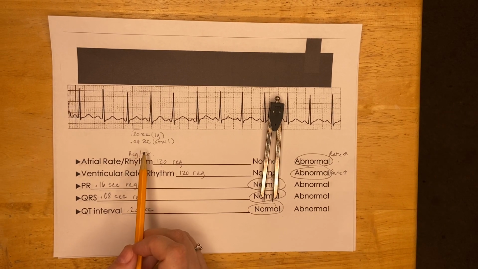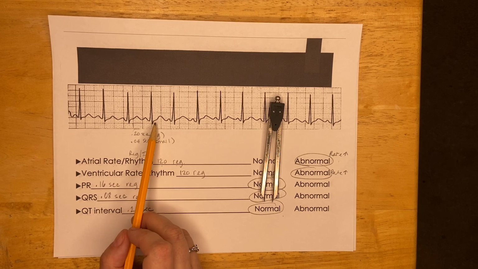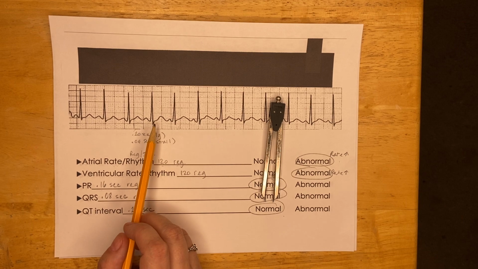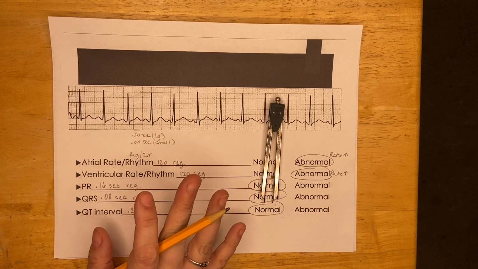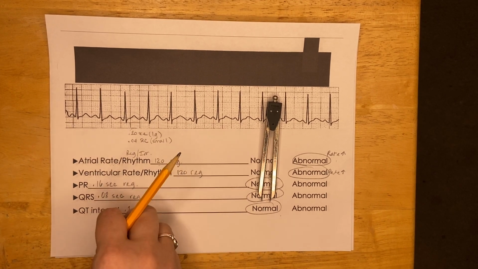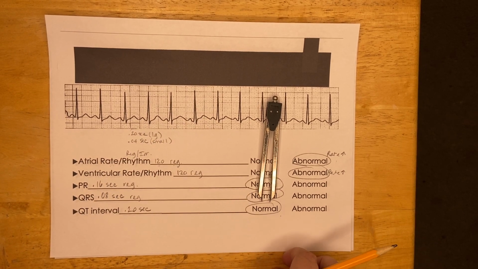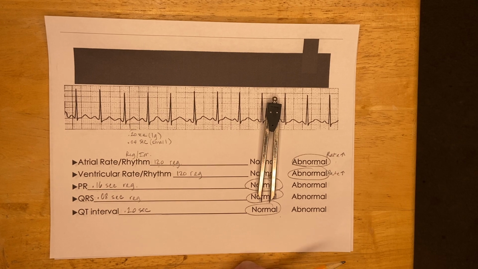When we get to ventricular dysrhythmias, we're going to talk about why that QT interval is so important. But for now, we're just going to practice measuring it and keeping it in our minds as something that we want to look at. We are screening for problems.